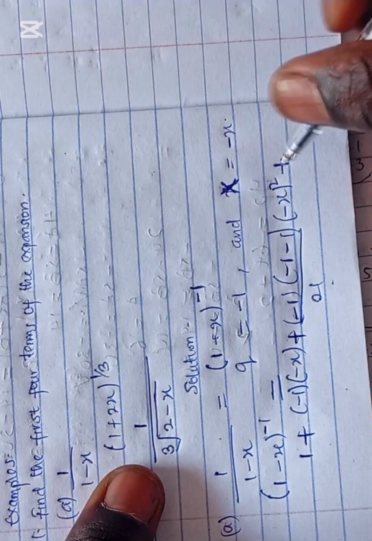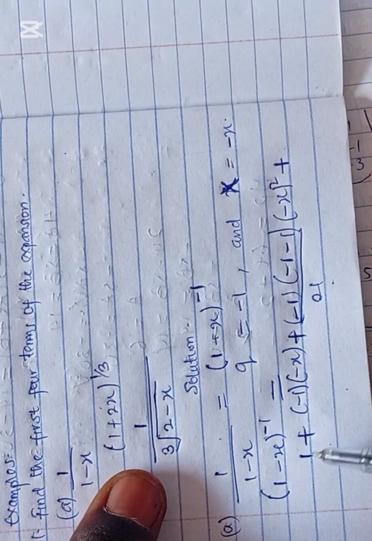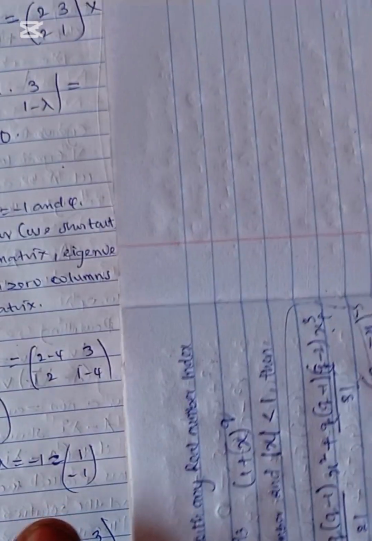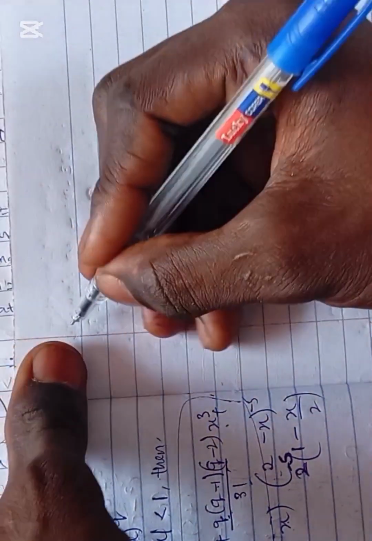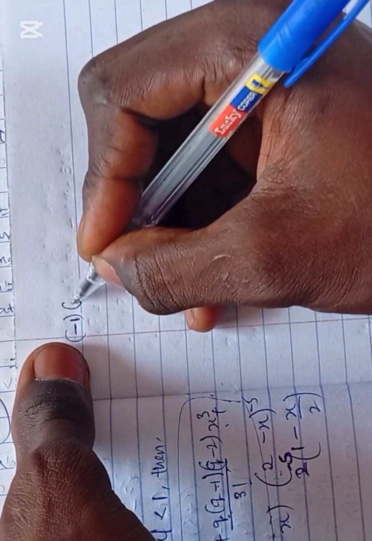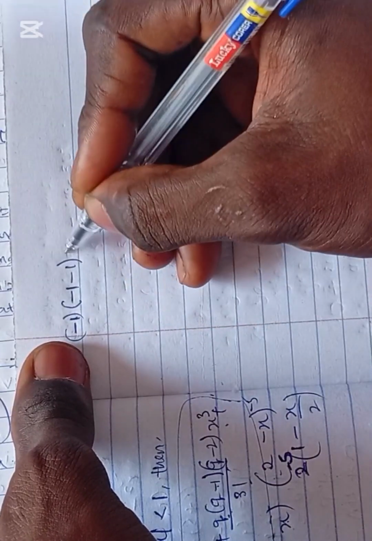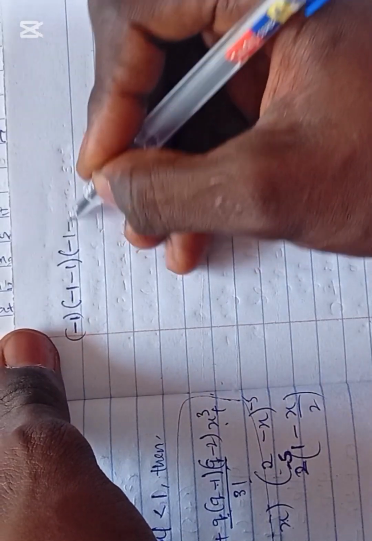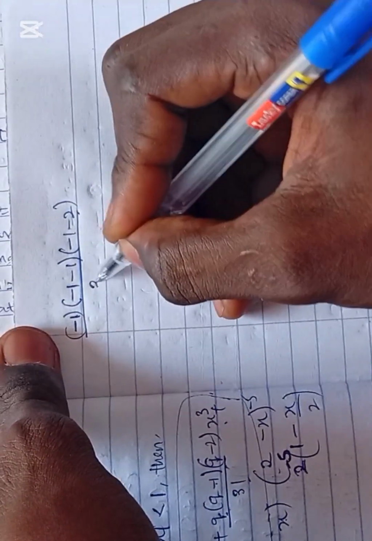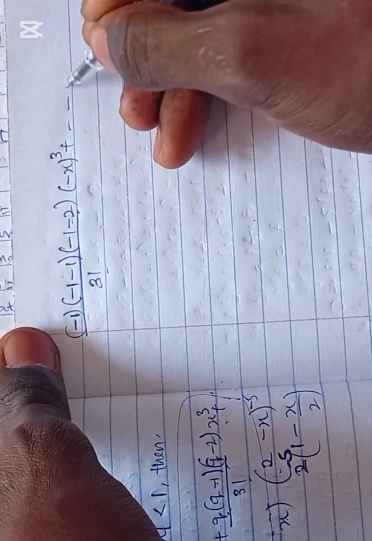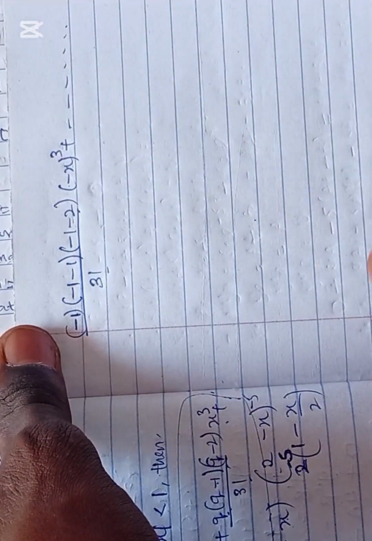They ask us to find the first 4 terms, 1, 2, 3, so it remains the 4th. The fourth one will be q, which is minus 1, q minus 1 is minus 1 minus 1, q minus 2 will be minus 1 minus 2, all over 3 factorial into minus x raised to power 3, plus, since they ask us to find the first 4 terms.